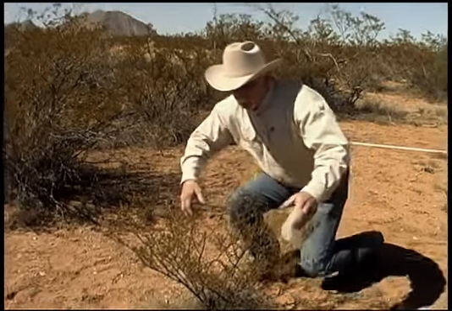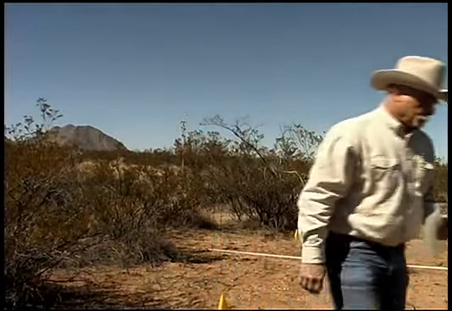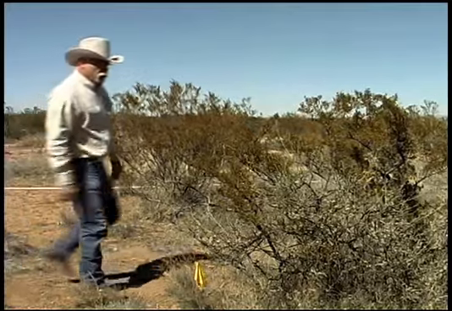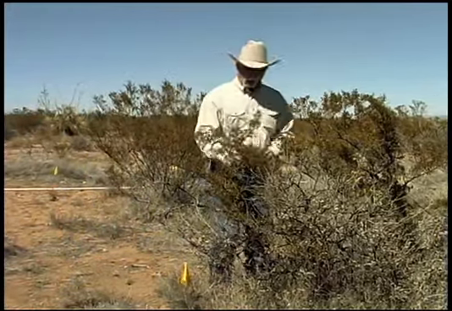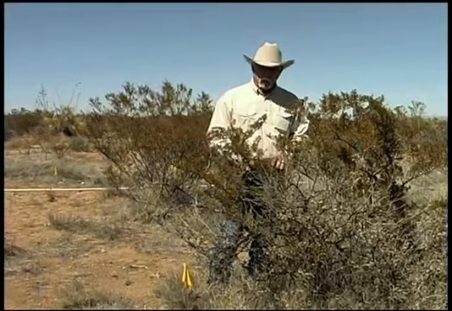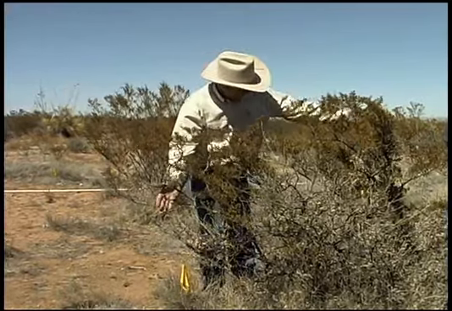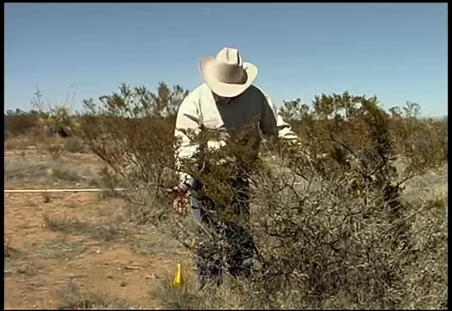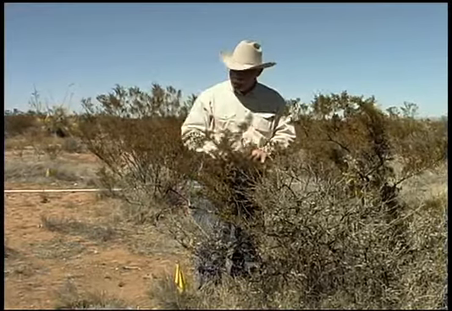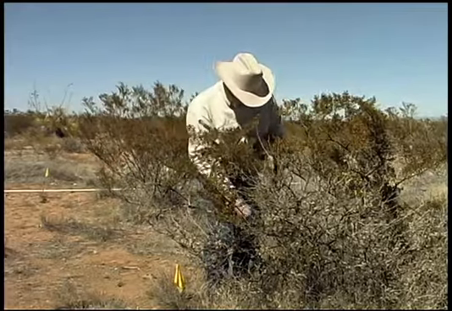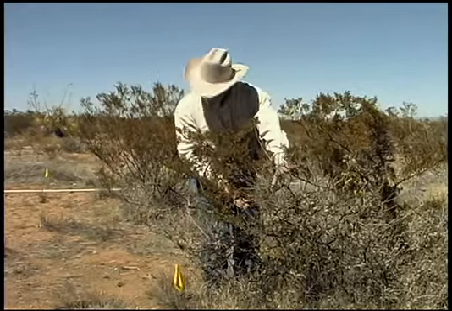As I look around the plot, there is another plant over here that I'll go look at. Here is the other creosote bush that I looked at and looked like it might be in the plot. As I get over here and see where it's positioned along the line of the expanded plot, I notice that the canopy overlaps into the plot, but the crown of the plant itself is actually outside the plot boundary.